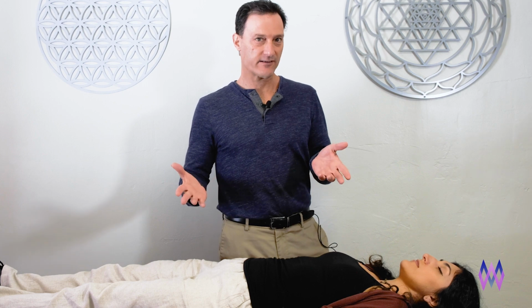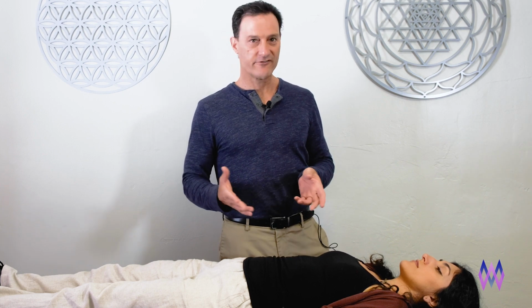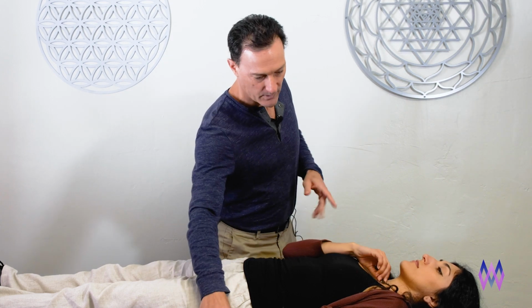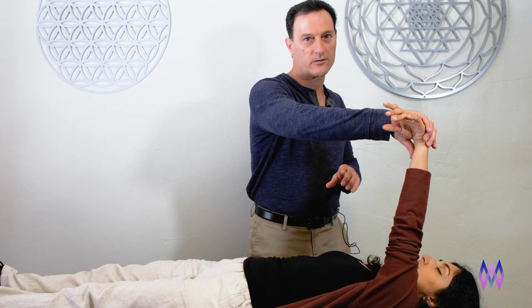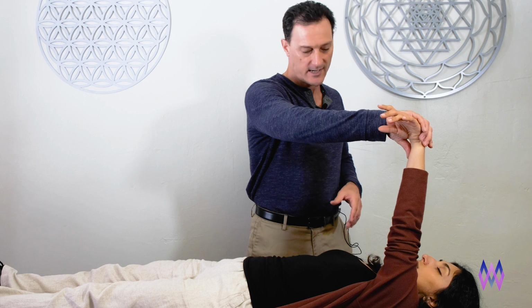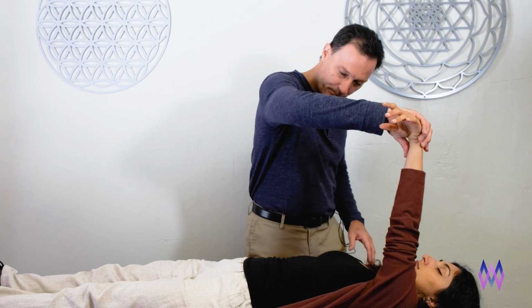So in Module 1, we're going to cover so many different things. We're going to teach you the number of vertebrae in the neck, thoracic, lumbar, pelvis, how to palpate and find T7, let's say, or L5. So we go over the anatomy and the anatomical landmarks so you can find any particular vertebrae.